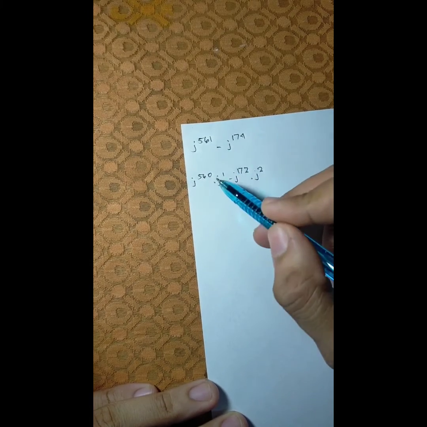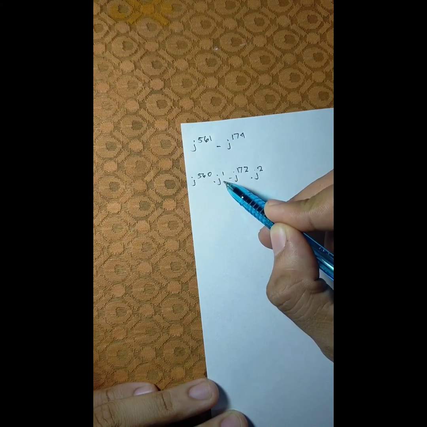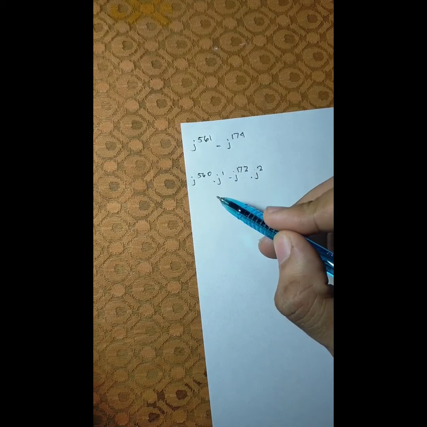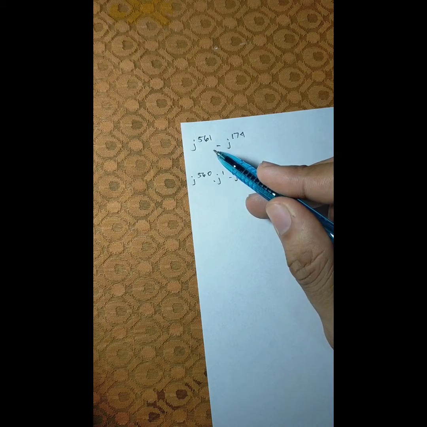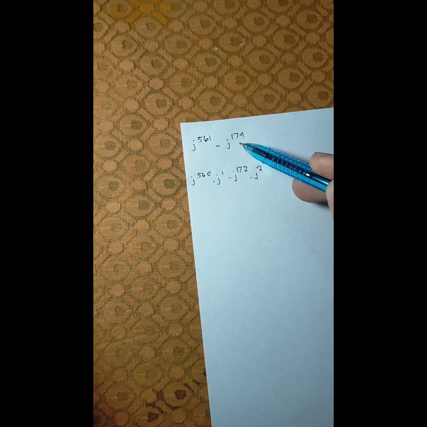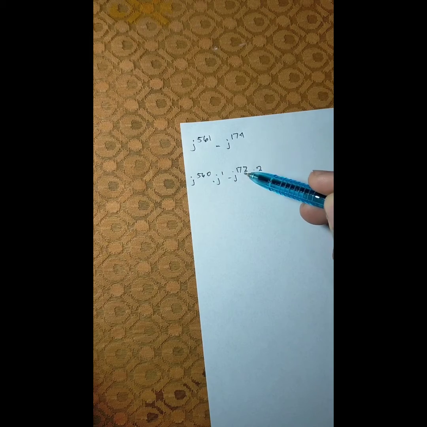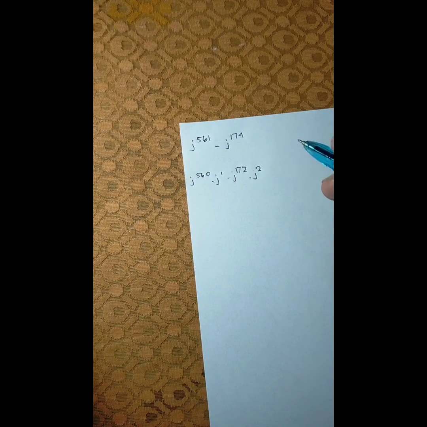As you can see, in j raised to 561, I separated 560 and 1 because 560 is the highest multiple of 4 under 561. Just like in j raised to 174, I separated 172 and 2 because 172 is the highest multiple of 4 under 174.